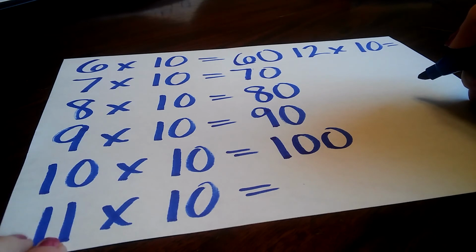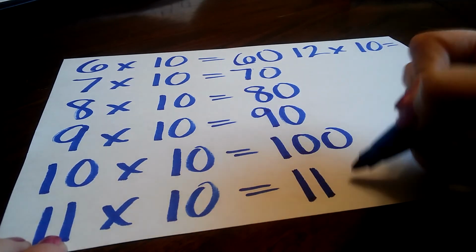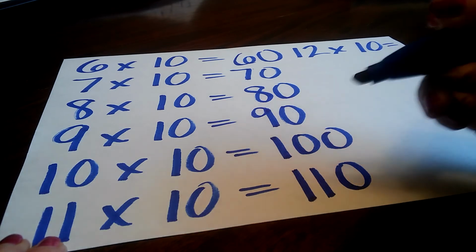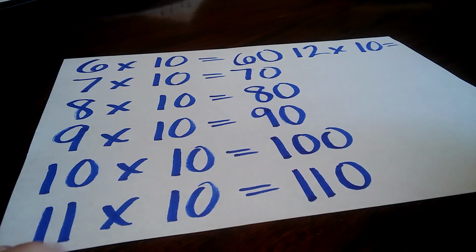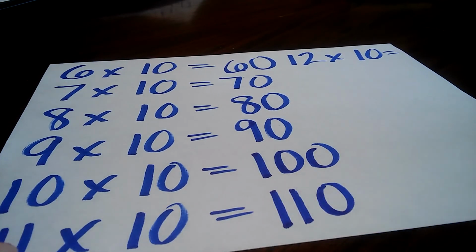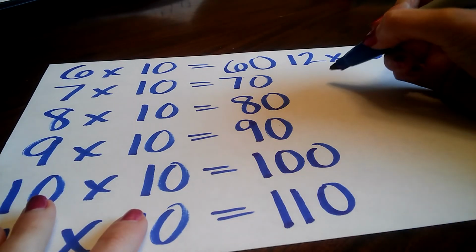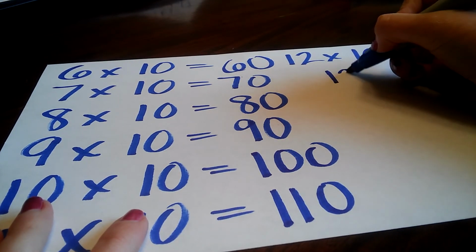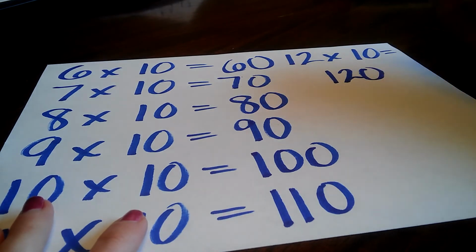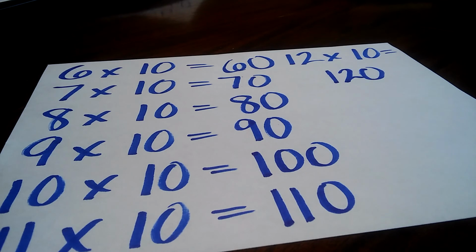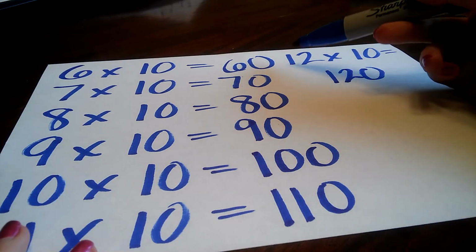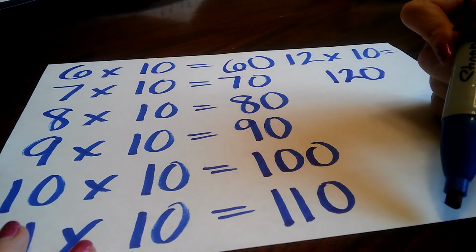11 times 10, you're going to put 11 and then add a 0 on it. 110. 11 times 10 is 110. And then we have our one squished in the corner over here. We have 12 times 10. So you're going to take your 12 and you're just going to add a 0 to it. 12 times 10 equals 120. And then again, you can see that the answers are counting by tens.